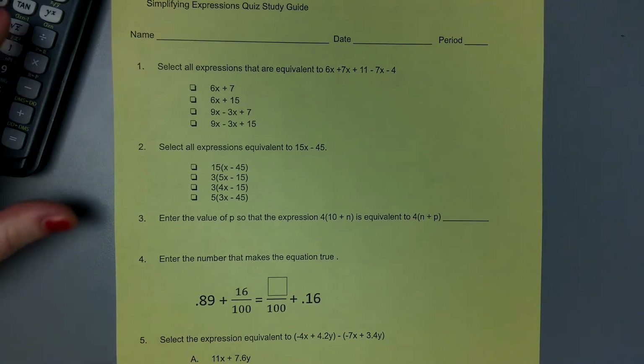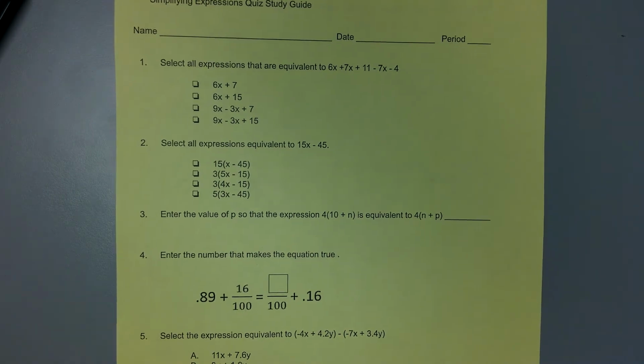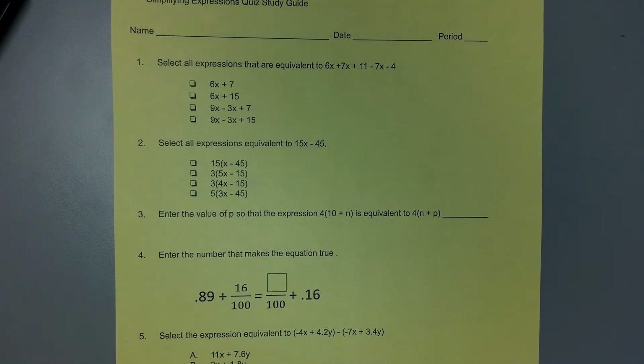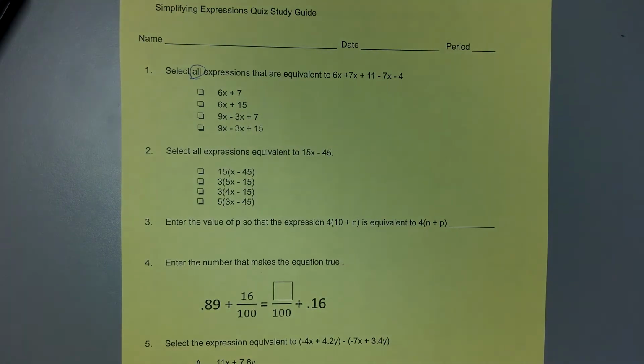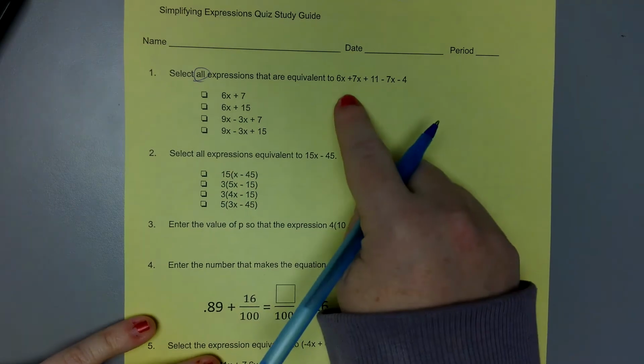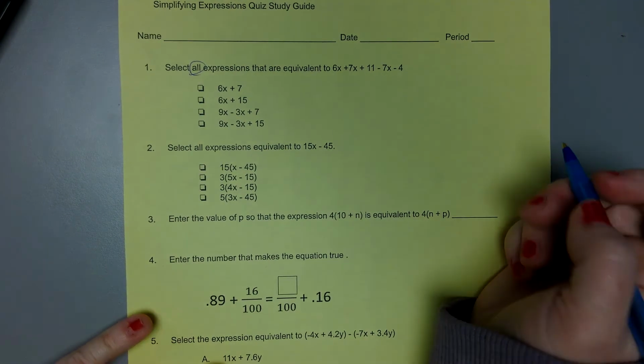So first we have: select all expressions that are equivalent to 6x plus 7x plus 11 minus 7x minus 4. Remember, when it says select all, that means there may be more than one answer. Not always more than one, but there can be. So first we need to simplify. We need to combine like terms.